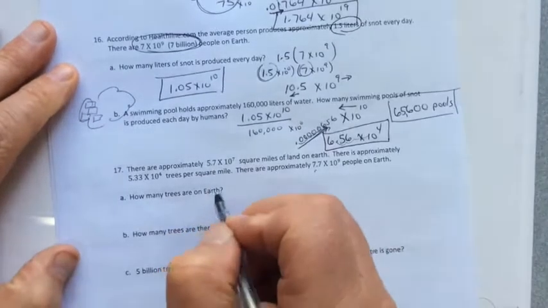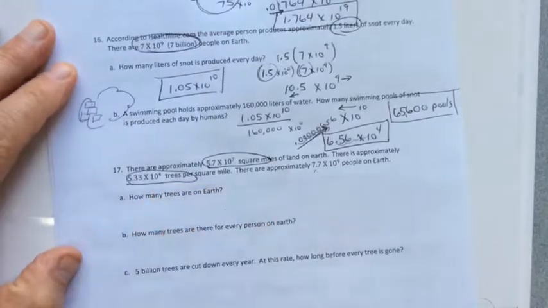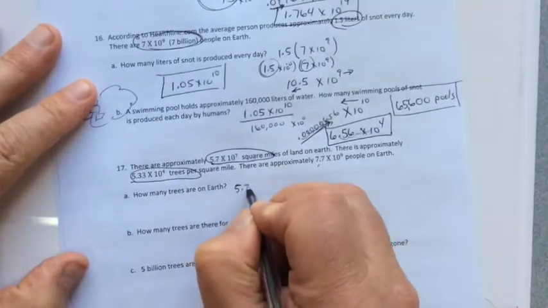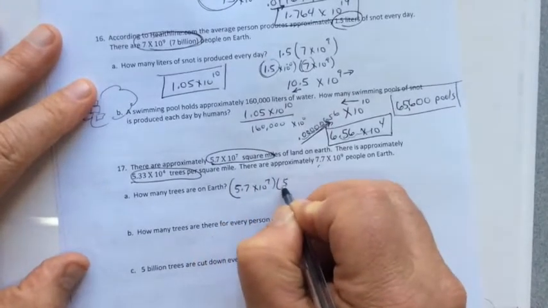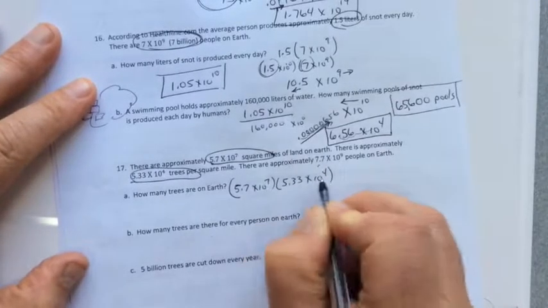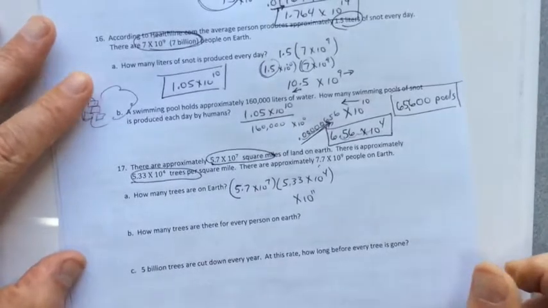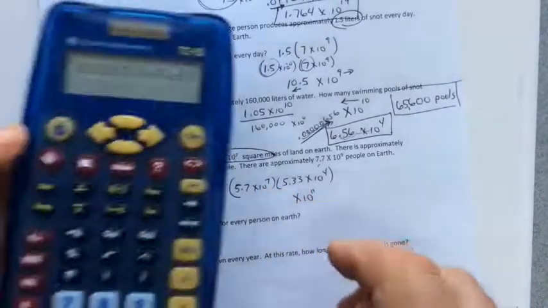There's this many miles and this many trees per mile. If we multiply those together, we should know how many trees. So we have 5.7 times 5.33. I know that multiply is add the power, so I already know the power is 11. Now I'm going to use my machine for 5.33 times 5.7.